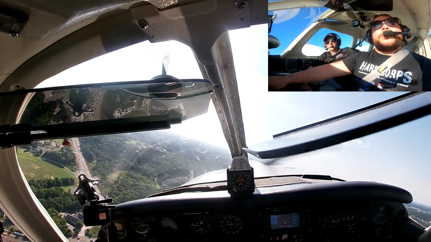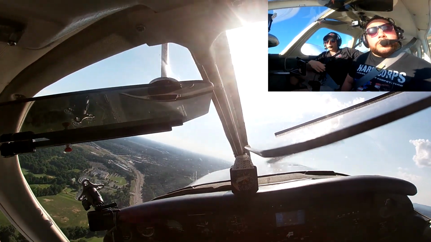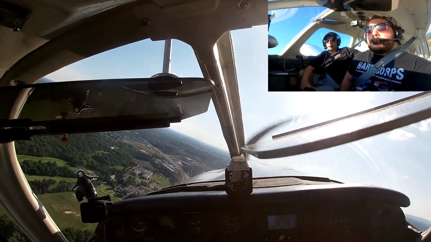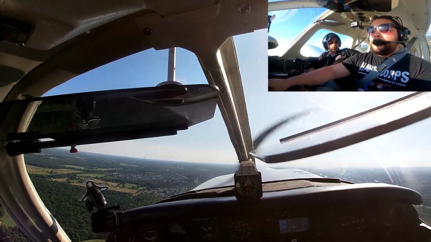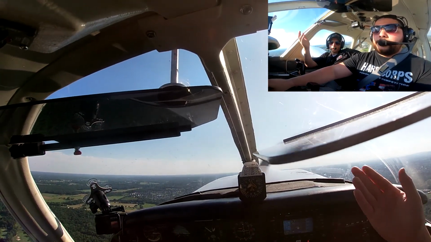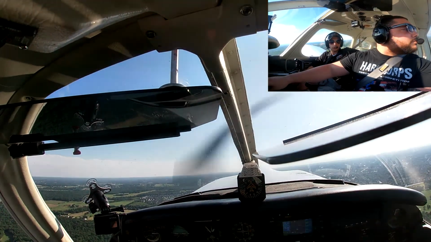Getting at pattern altitude and leveling off. No. You're thinking about the downwind, because getting to pattern altitude and leveling off, you know it's going to happen in about 30 seconds. So you're thinking about how you're going to prepare the plane to land. You thought about pattern altitude before you took off. That's how far ahead of the plane you need to be.